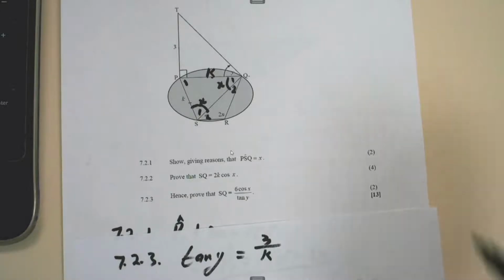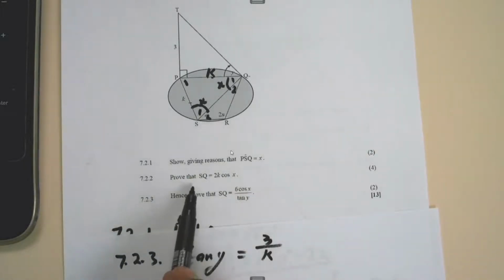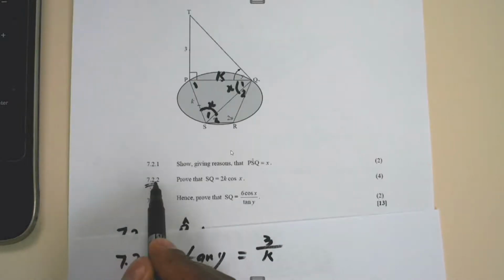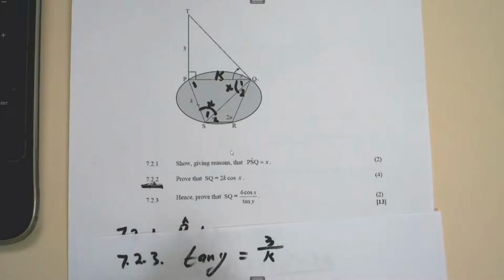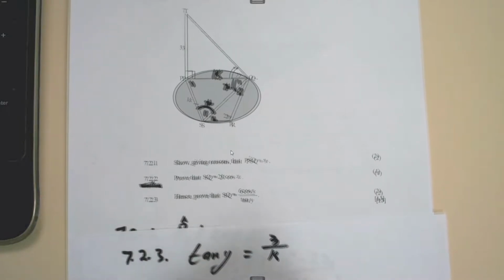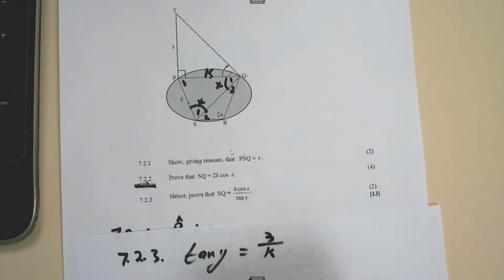Now we go back to this answer we obtained here. Remember in 7.2.2, we've got SQ, which is equal to 2k cos x. But remember the value of k.